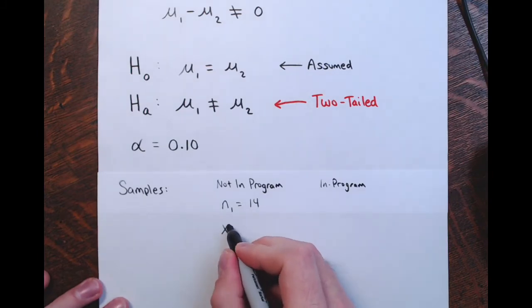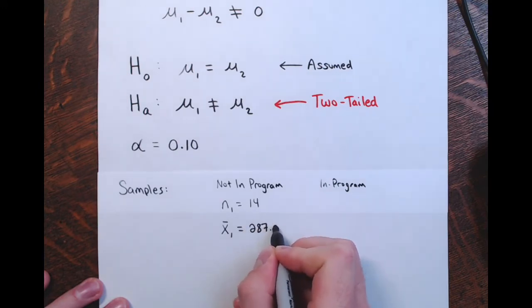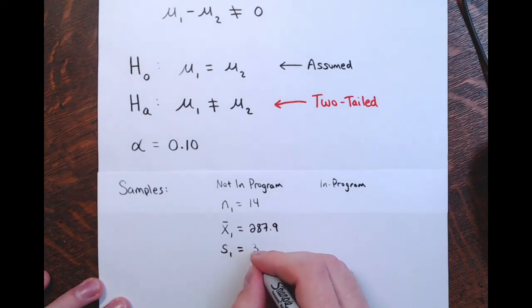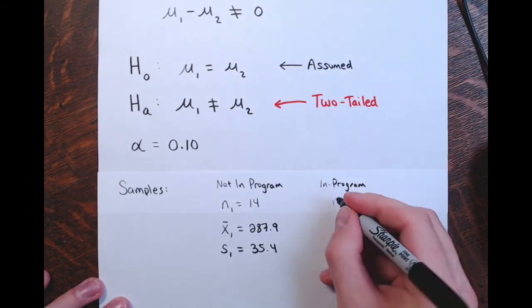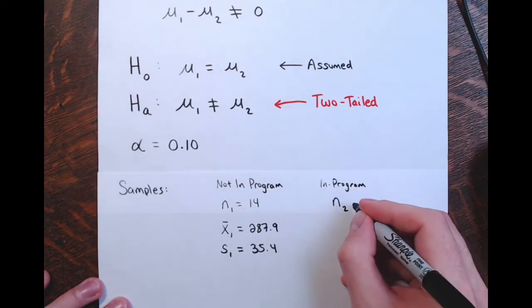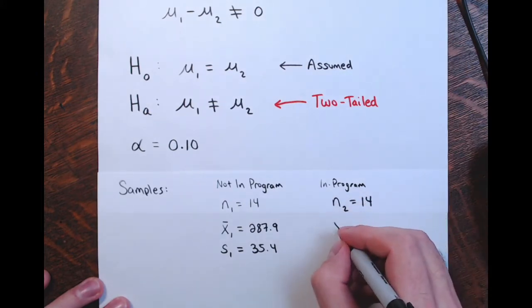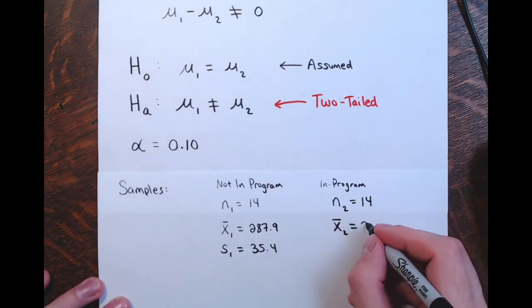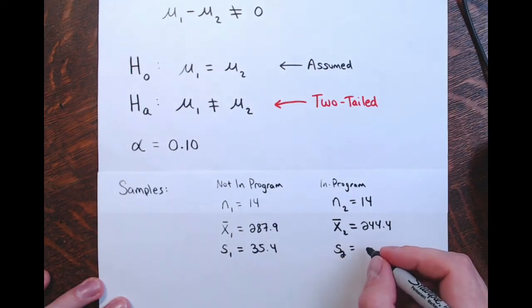And then for those 14 stores, the average wait time was 287.9 seconds. And the standard deviation was 35.4 seconds. And then for the stores that are using the program, having people use the app, 14 of them as well. That's n2. And x2 bar, right, the average wait time for these 14 stores was 244.4 seconds. Standard deviation, that's s2. Standard deviation 38.4.